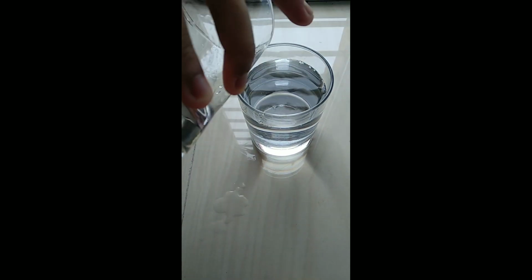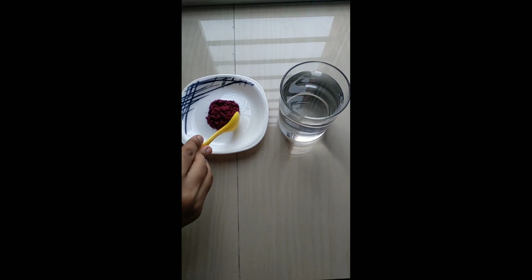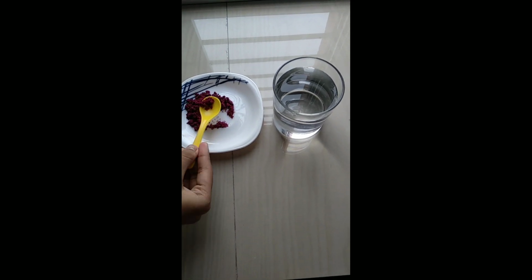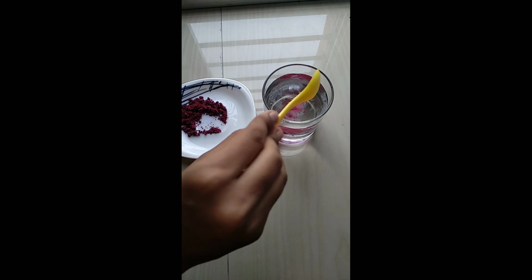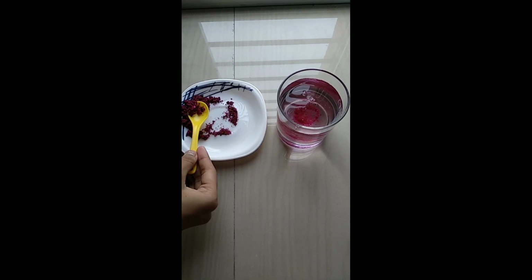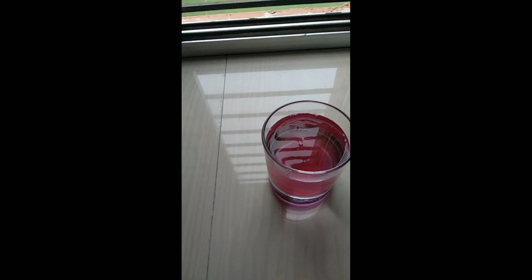Take some clean water in a glass. Drop a few crystals of potassium permanganate in water. Observe the water. You will see that pink color will slowly spread in the water. This shows diffusion of a solid in a liquid.